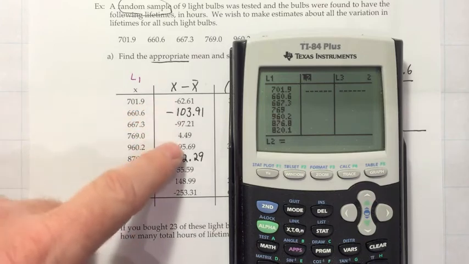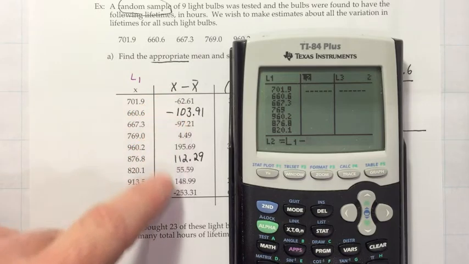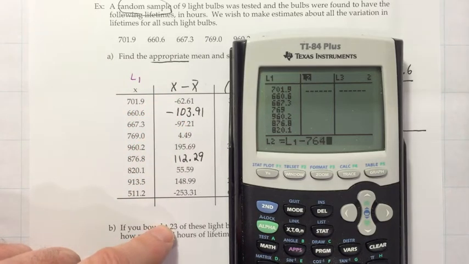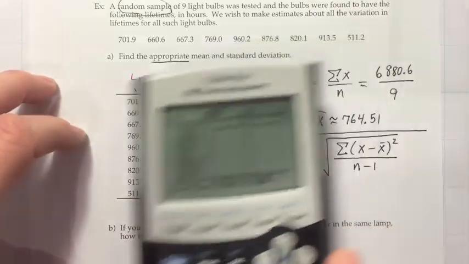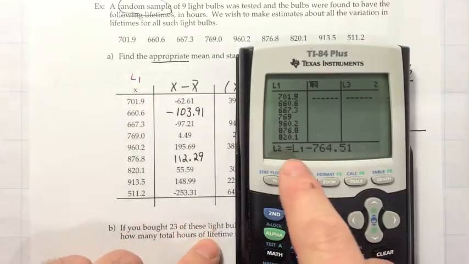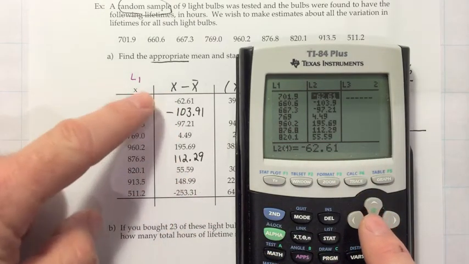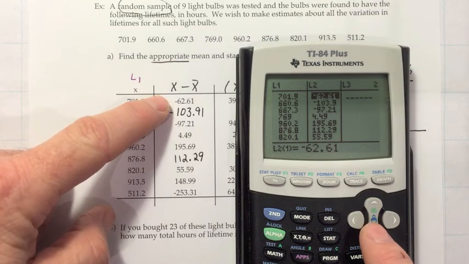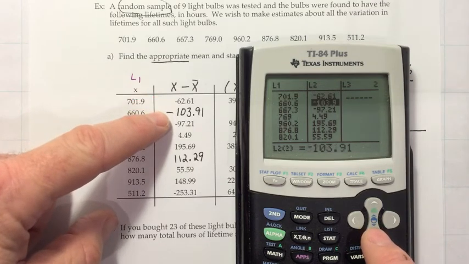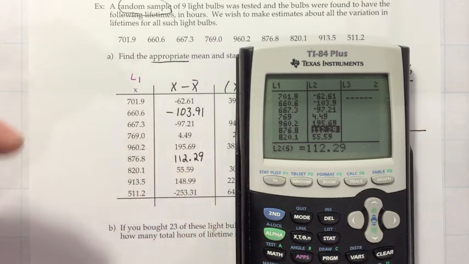Then what is it that we're doing here? We're taking the x's, which are in L1, so I'll hit second L1, minus the mean, and the mean was, what was that, 764.51, I think. Let me have a quick double check. Yep. And if I press enter on that, it's going to fill L2 with all 9 of these differences. So when I do that, I can highlight them one at a time. There's the first one that was already filled in for me. There's the one that we did on our own. We can arrow down. There's our 112.29.